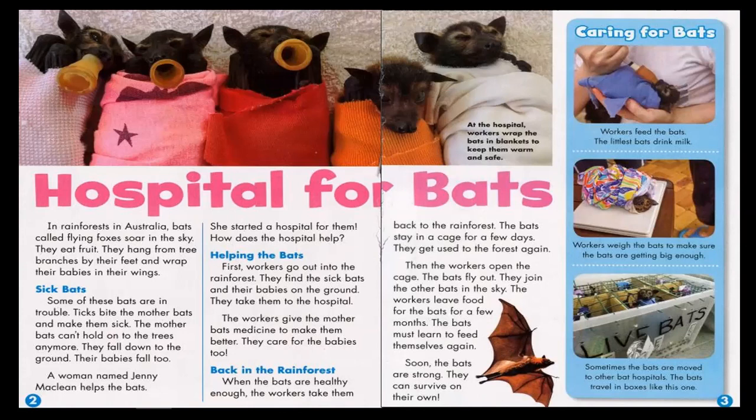Hospital for bats. In rainforests in Australia, bats called flying foxes soar in the sky. They eat fruit. They hang from tree branches by their feet and wrap their babies in their wings. Sick bats. Some of these bats are in trouble. Ticks bite the mother bats and make them sick. The mother bats can't hold on to the trees anymore. They fall down to the ground. Their babies fall too. A woman named Jenny McLean helps the bats. She started a hospital for them. How does the hospital help?